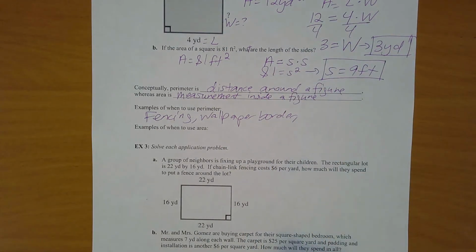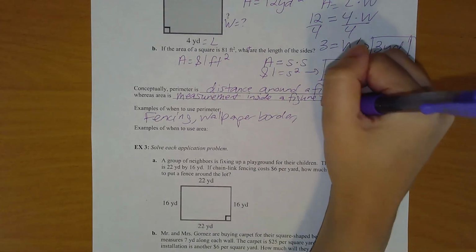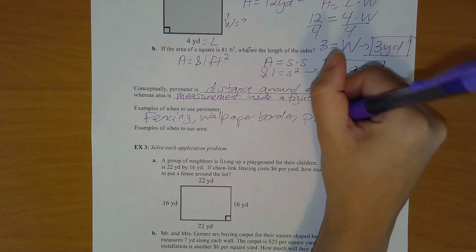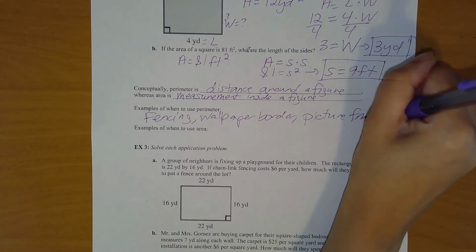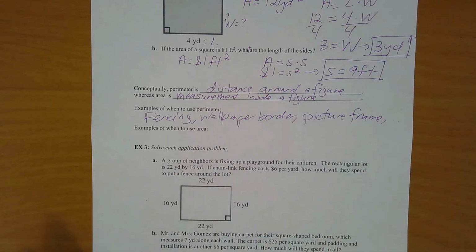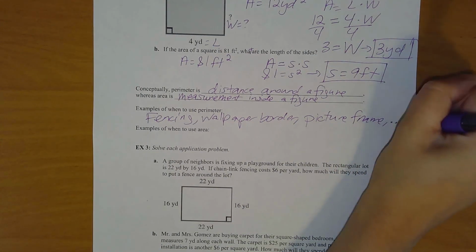You could have a picture frame, where you're wondering how much wood you need to go around the picture frame. You'll notice that "around" word quite a bit with perimeter. I'm sure we could keep going on and on, but there are some starting ideas for you.